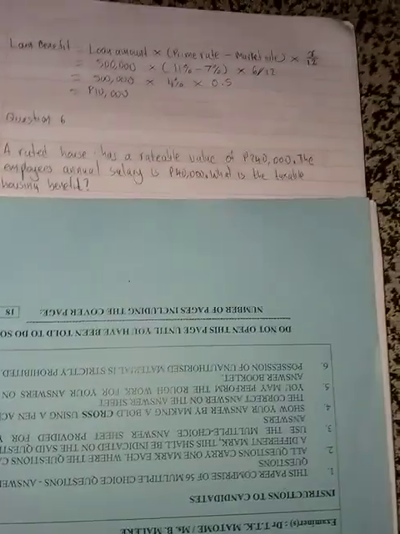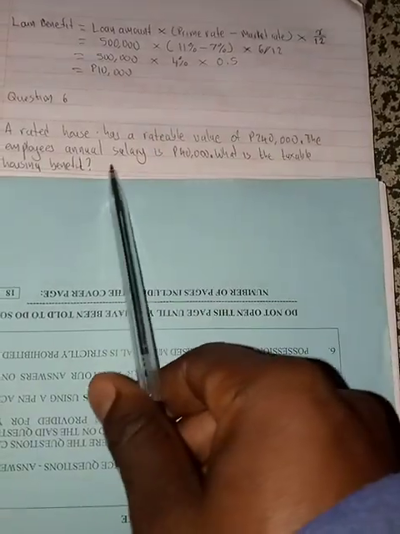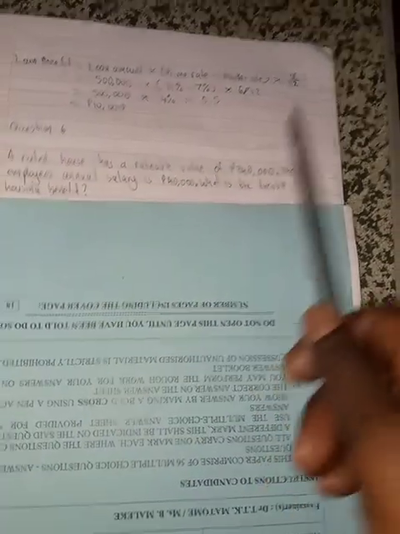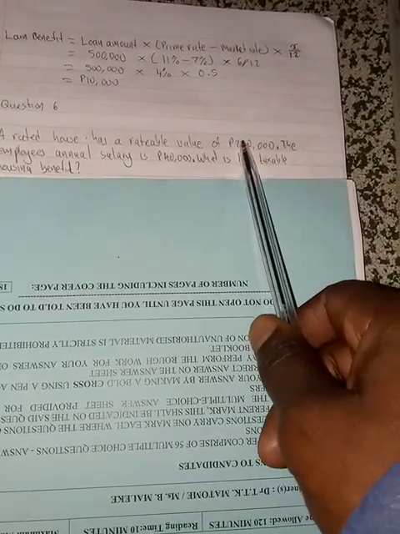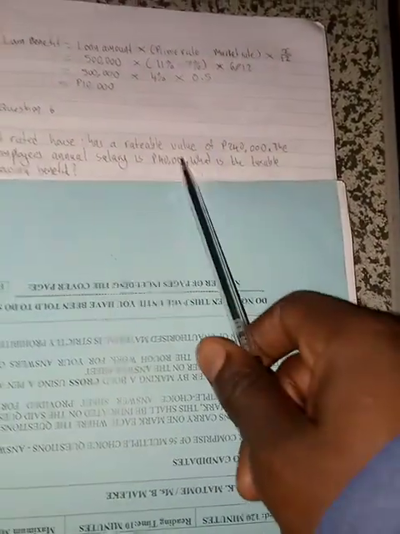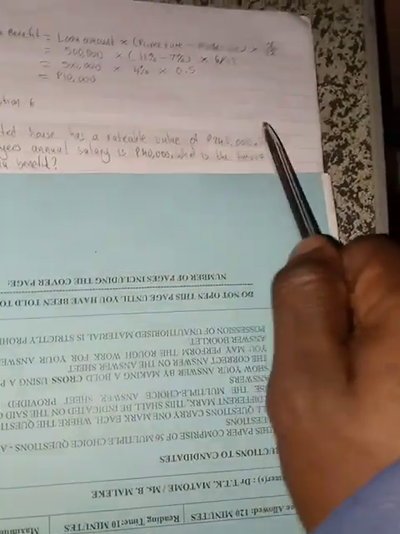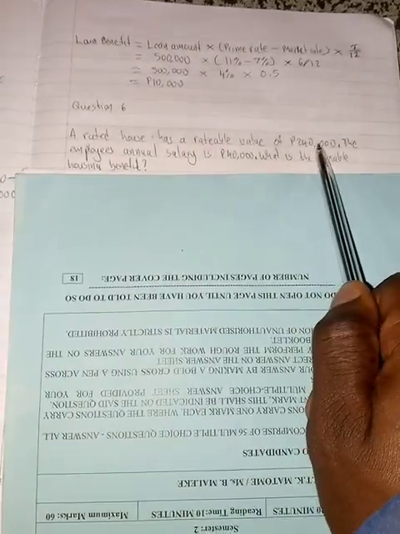In other words, we take 10% of the basic salary, or the annual salary as it is given. We take 10% of 40,000 and we compare it with, no, we take 10% of the rateable value. Here the rateable value is 240,000.